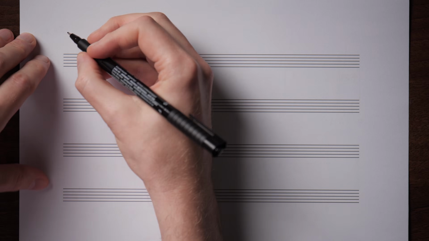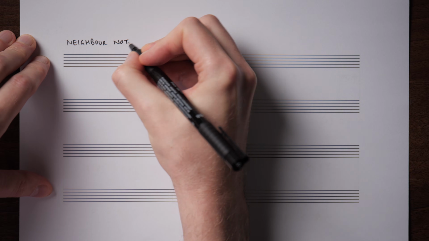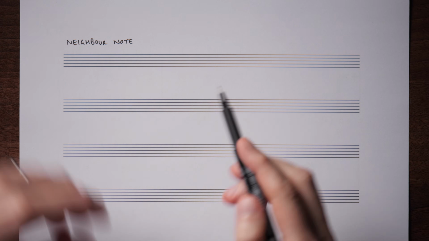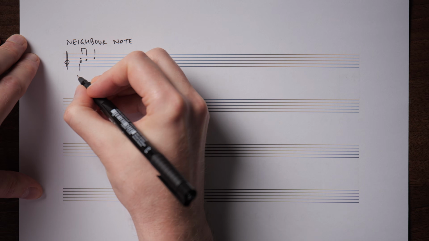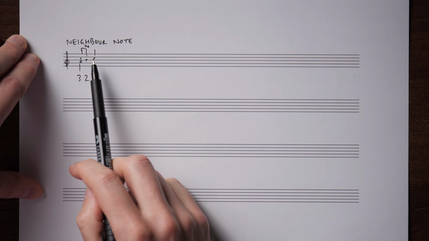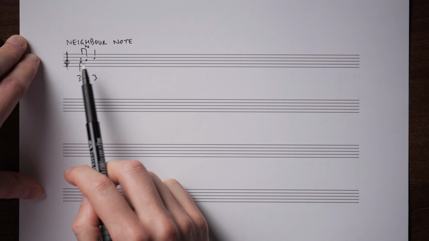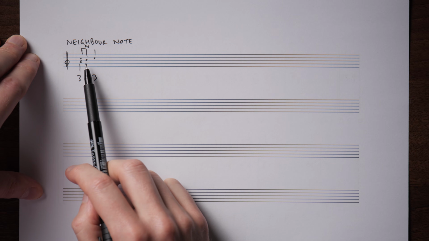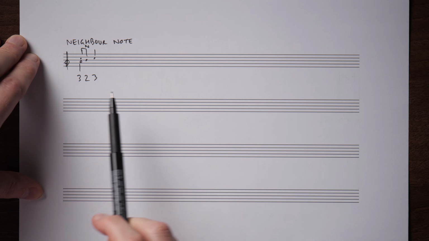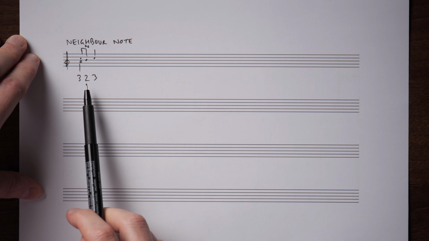So let's go back to our discussion of dissonances. The next kind is the neighbour note, also known as the auxiliary note. This note is also connected by step to a consonant note, but it doesn't connect two different ones by step in the same direction like a passing note. It's either complete or incomplete.